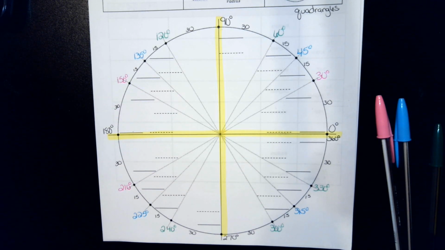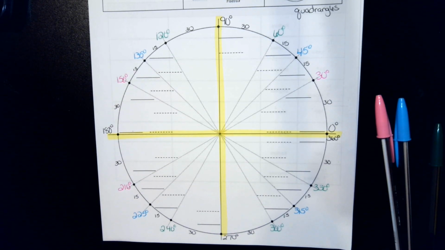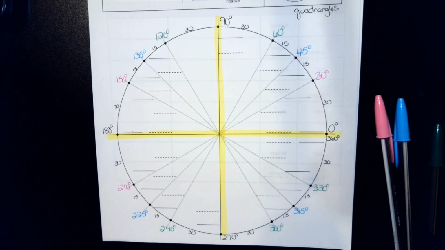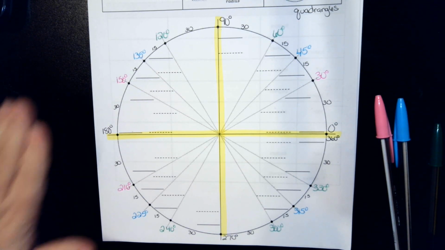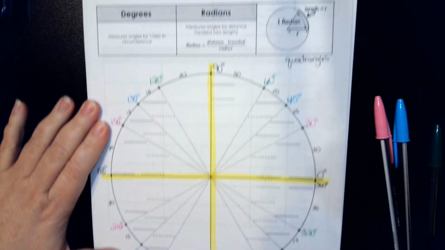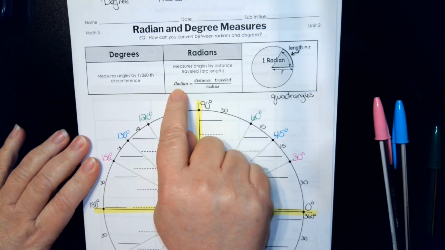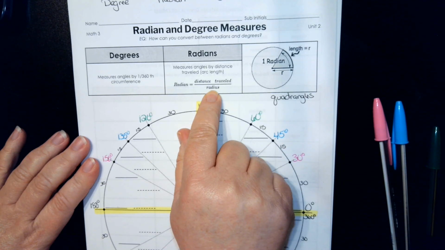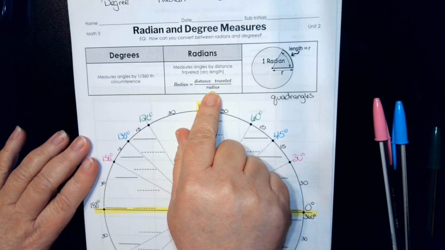All right, now we're going to come in here and we're going to find the radians. Okay, we're going to convert everything to radians. Now, this is pretty easy, but before we actually do the conversions, I want to tell you about what a radian is. A radian is the distance traveled divided by the radius. Now, that makes absolutely no sense to us, right?